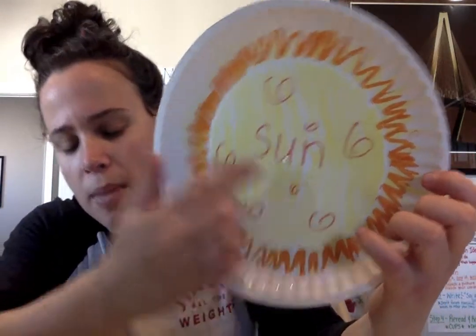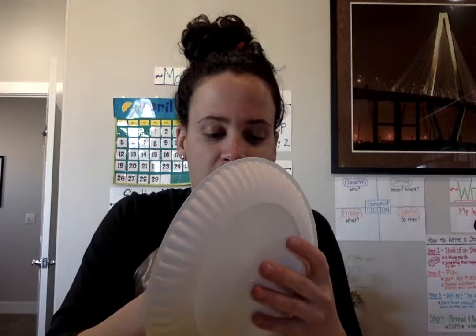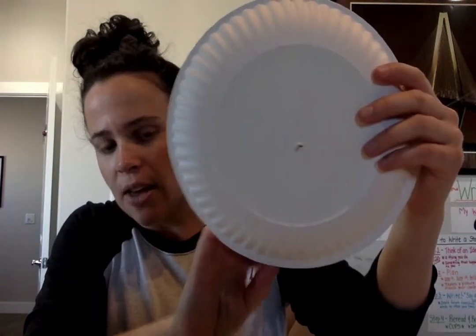Yep. We're going to make a hole in the middle. So I made a hole in the middle, and I'm going to put my fastener through it. There you have it. Okay, it's sticking out the back.